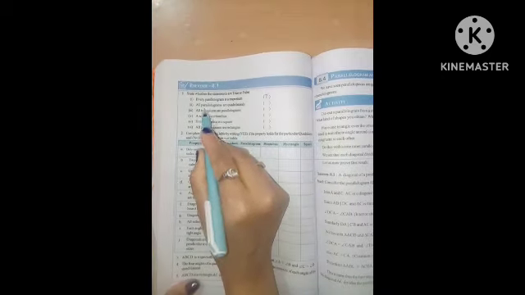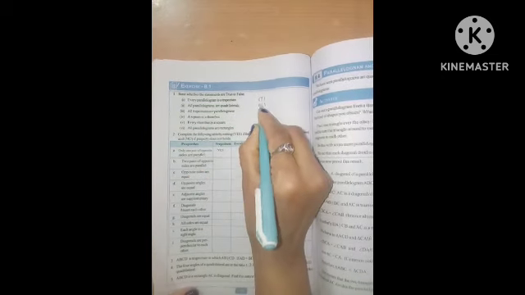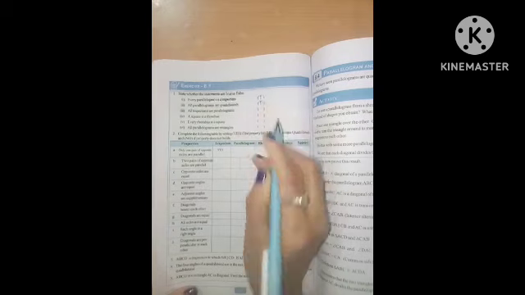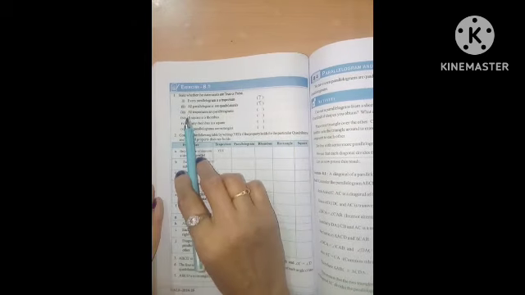So all parallelograms are quadrilaterals. So this statement is true. Is it true or false? True only. Next, third statement.